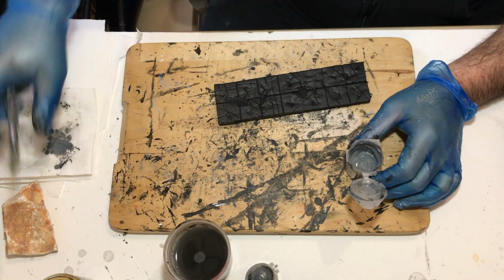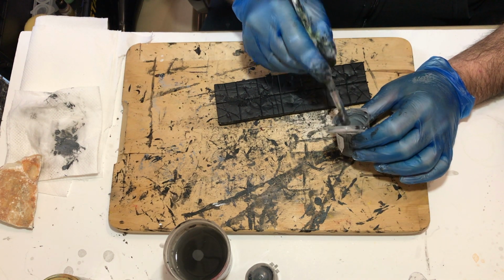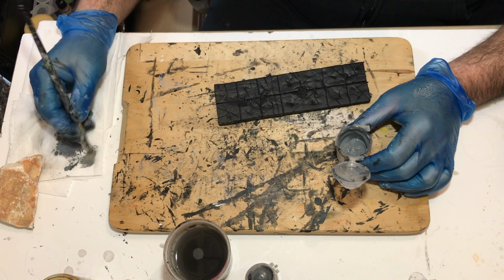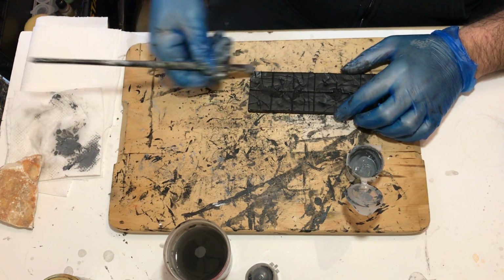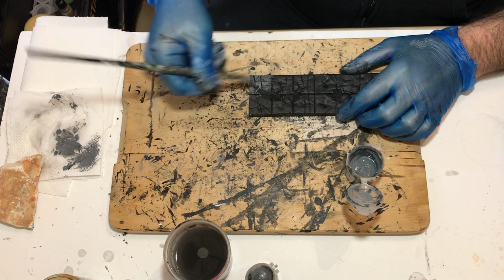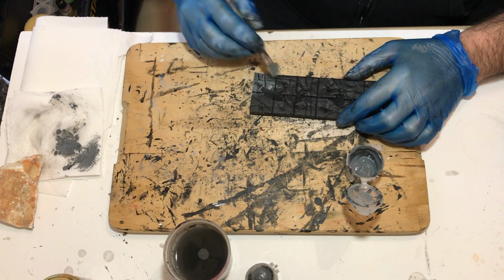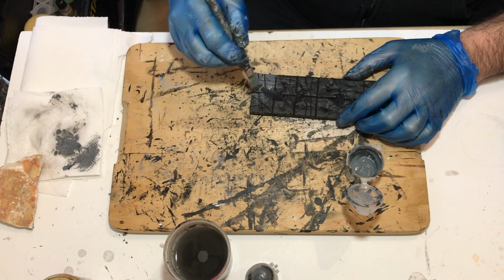It is time now to apply the first layer, the dark gray tone. Get some paint on the tip of the flat brush. Then wipe the brush on the kitchen paper. Remove a large part of the paint from the brush. Then, with the flat surface of the brush, apply gentle strokes on the surface. Because we are using the flat part of the brush, the paint should not get into the crevices and cracks.